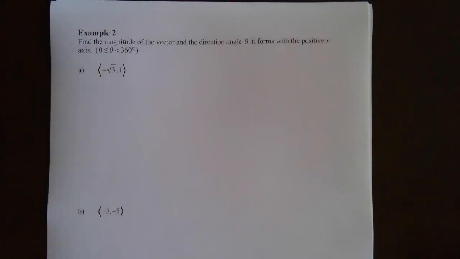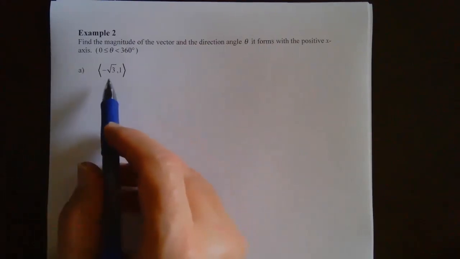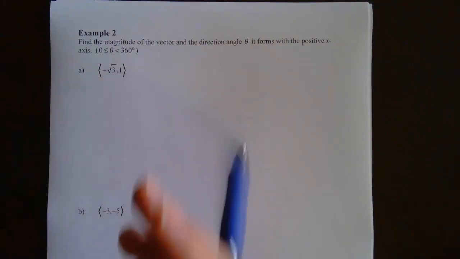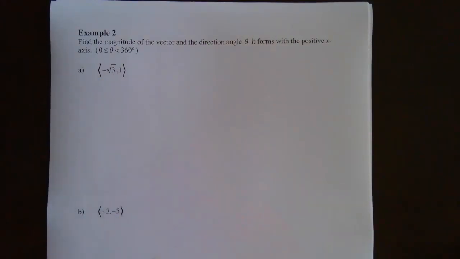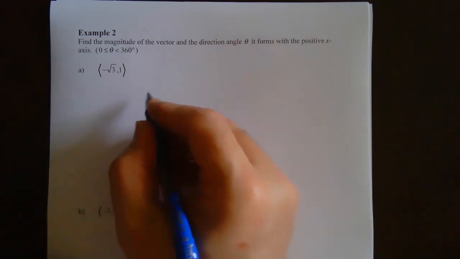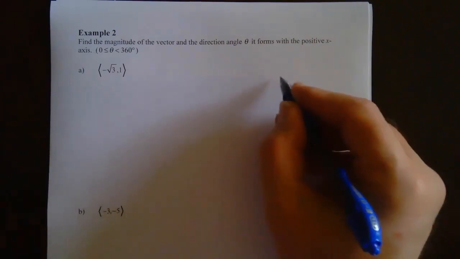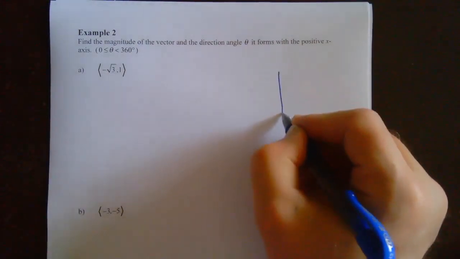For this one, we want to find the magnitude of the vector and the direction angle. So two things. This is our vector, and if it's in component form, that means it's at 0, 0, or in standard form. What this means is, I'm going to draw a diagram off to the side here.